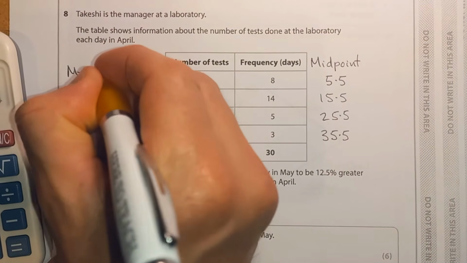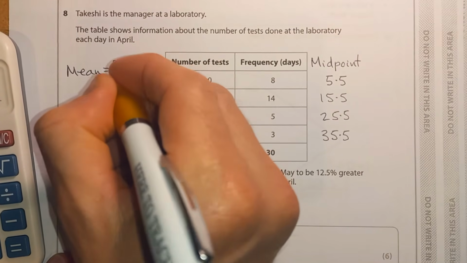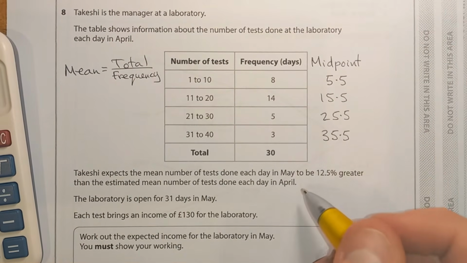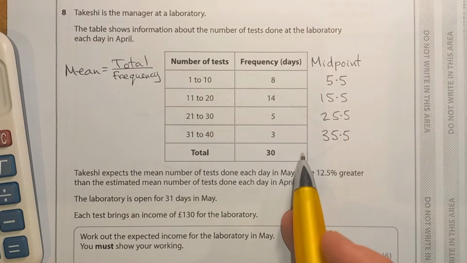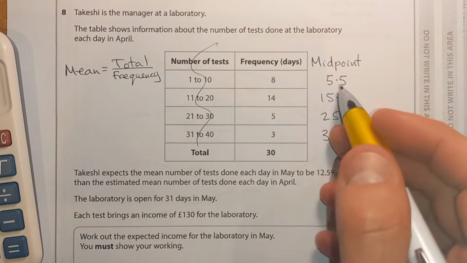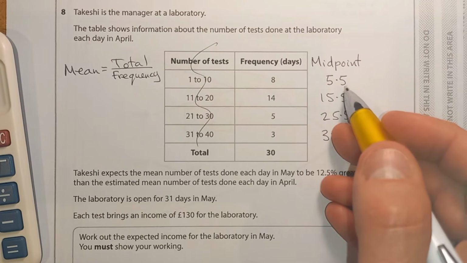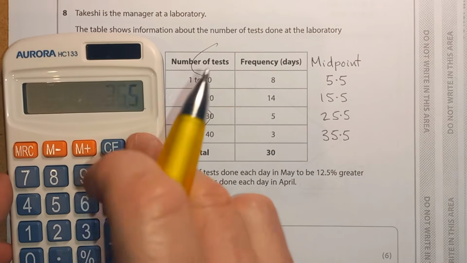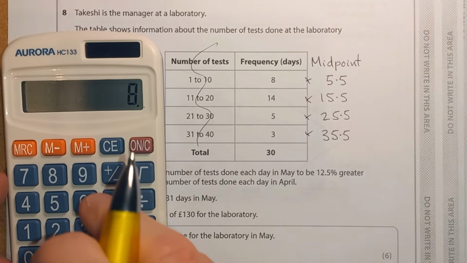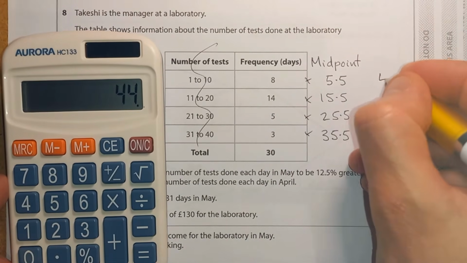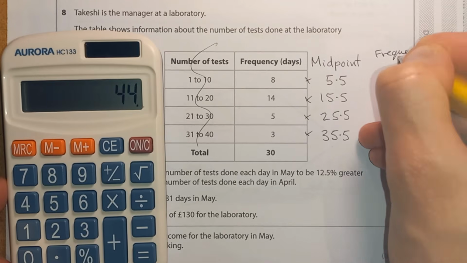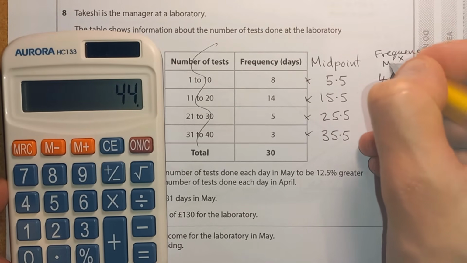If you remember, we're trying to work out the mean, and the mean is the total divided by the frequency. To get the total, we've got to get the total per category first. Instead of 1 to 10, we're saying there were 5.5 tests, and 5.5 tests were done for 8 days. So if we do 8 times 5.5, we multiply these, and we get 44. So this column is going to be my frequency times my midpoint.